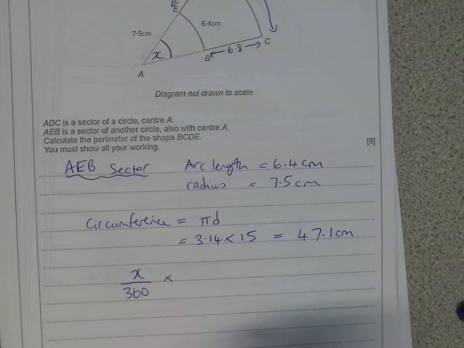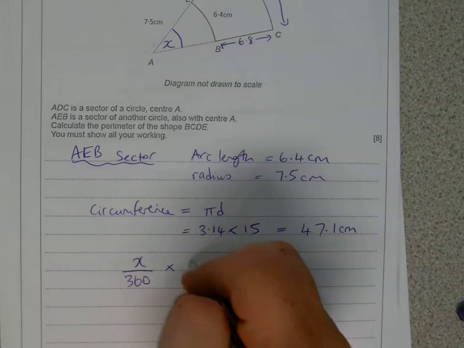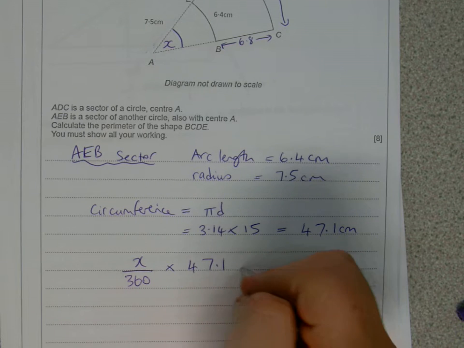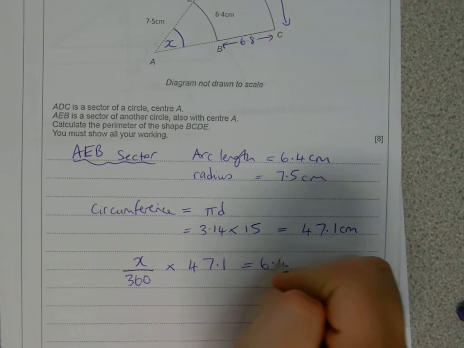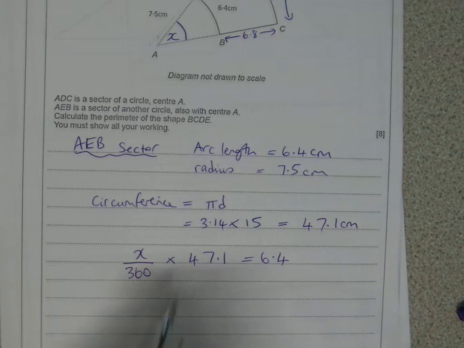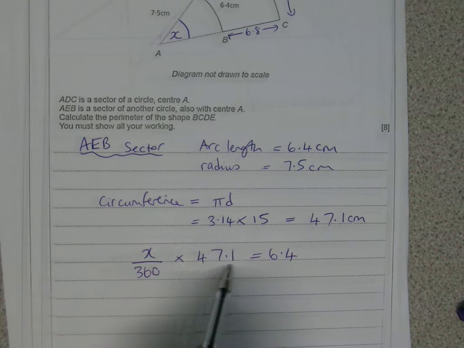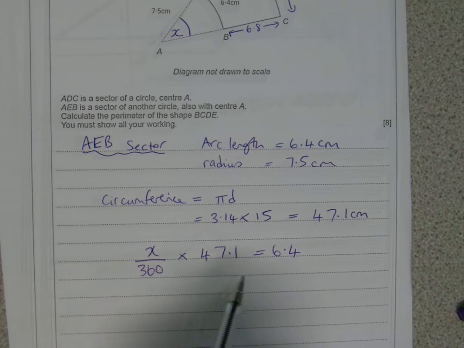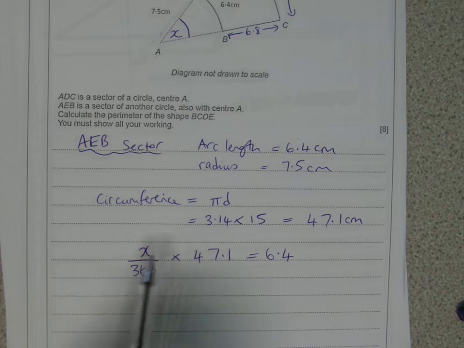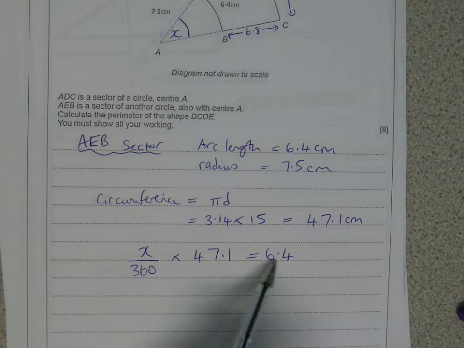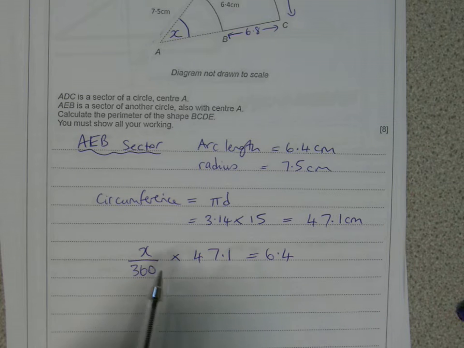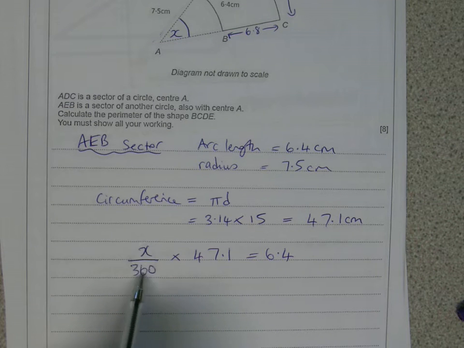If I times that by the circumference, I will get my arc length, which is 6.4. It's important to see what's going on there. If this is the circumference of the circle all the way around, the arc length EB, which is 6.4, is going to be a fraction of 47.1, and that fraction is whatever x is out of 360.